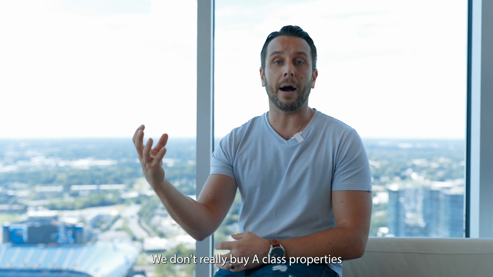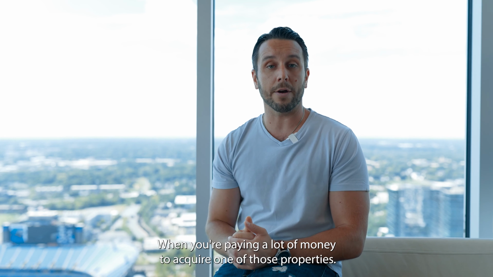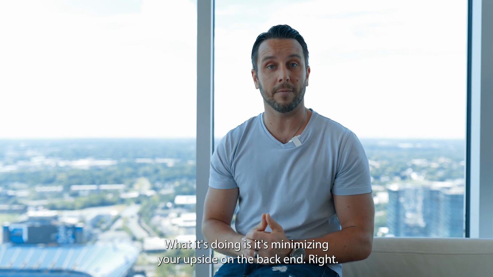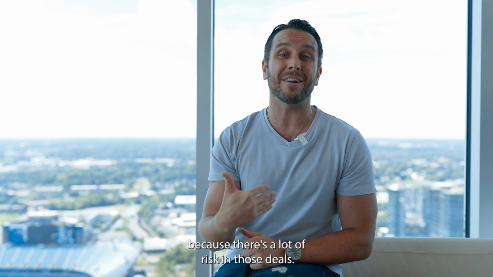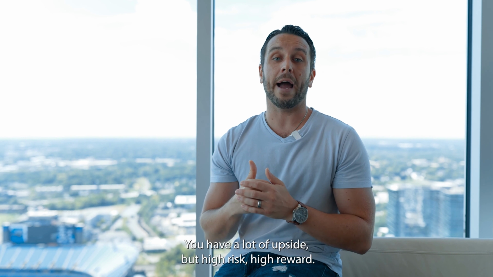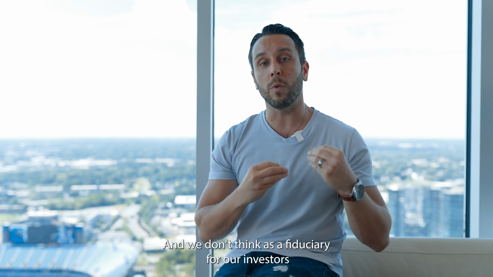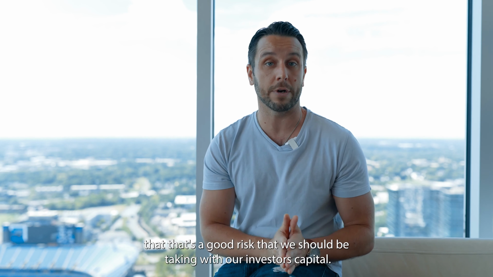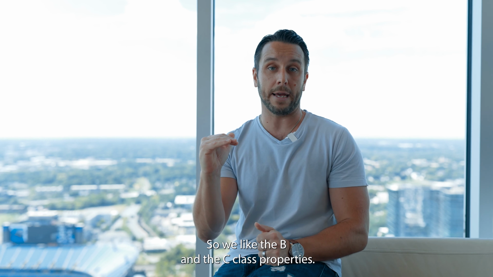We don't really buy A-class properties because generally those properties are really, really expensive. When you're paying a lot of money to acquire one of those properties, what it's doing is it's minimizing your upside on the back end, right? We also don't really like D-class properties because there's a lot of risk in those deals. You have a lot of upside, but high risk, high reward. And we don't think as a fiduciary for our investors that that's a good risk that we should be taking with our investors' capital. So we like the B and the C class properties.